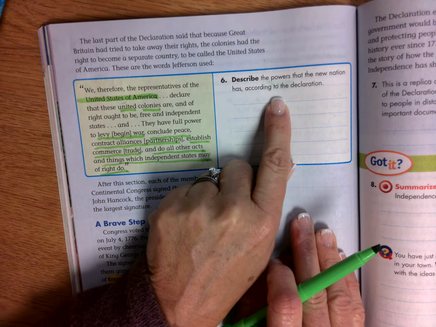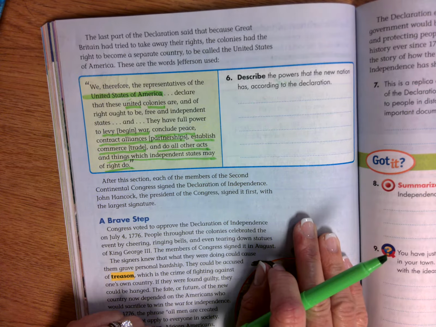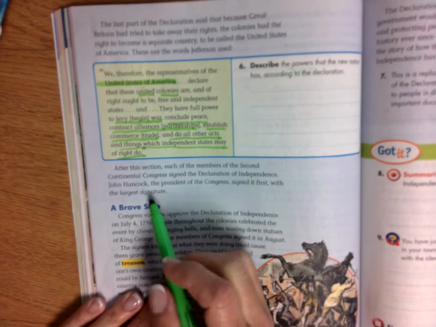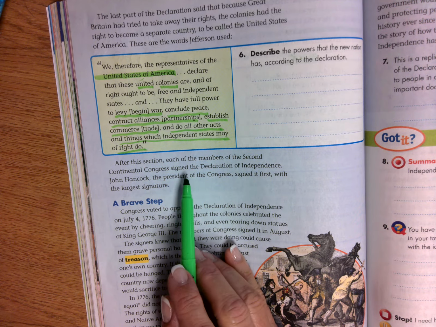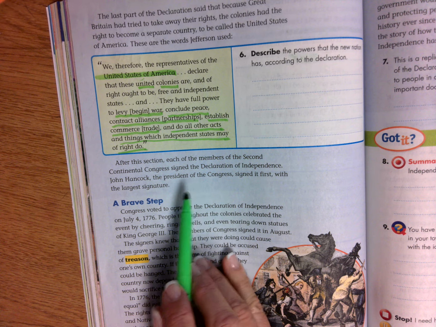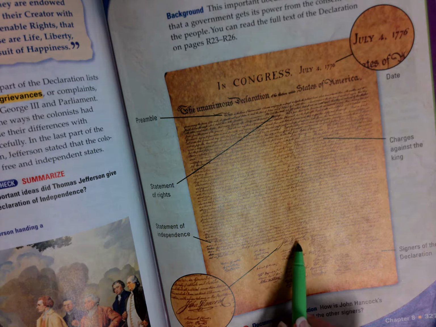So describe the powers that the new nation has according to the Declaration. Go ahead and pause the video. After this section, each of the members of the Second Continental Congress signed the Declaration of Independence. John Hancock, the President of Congress, signed it first with the largest signature right here.